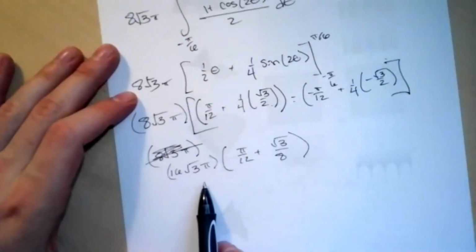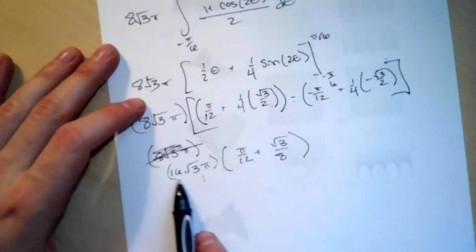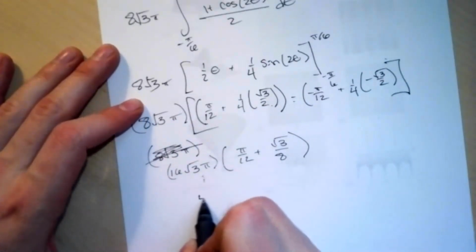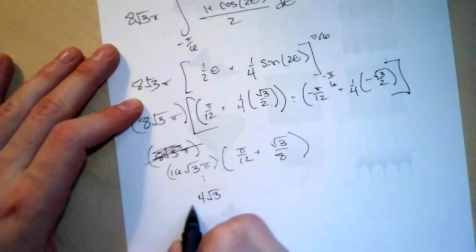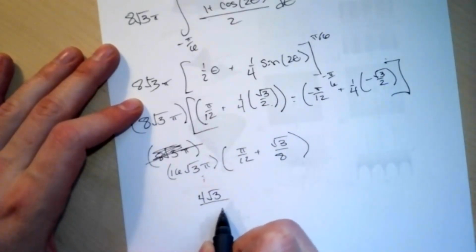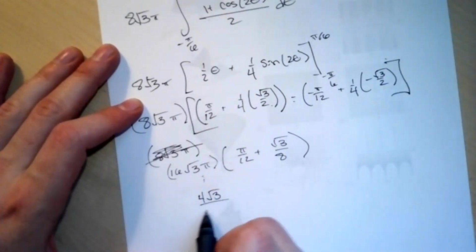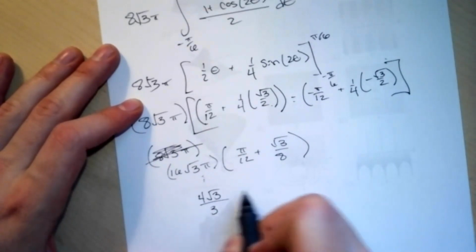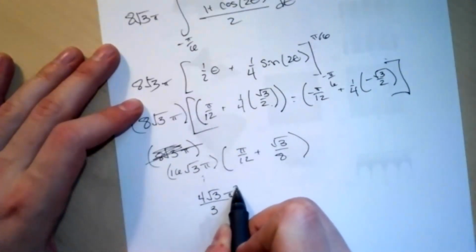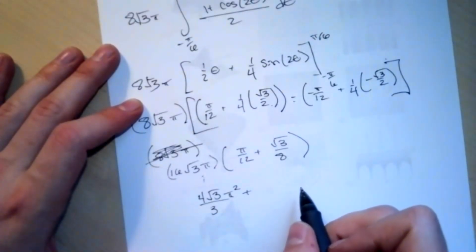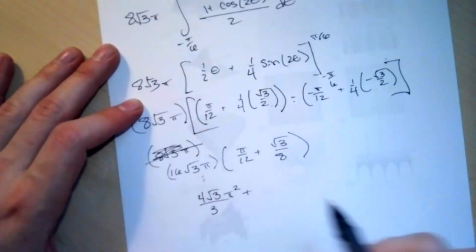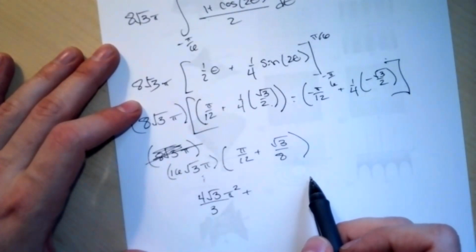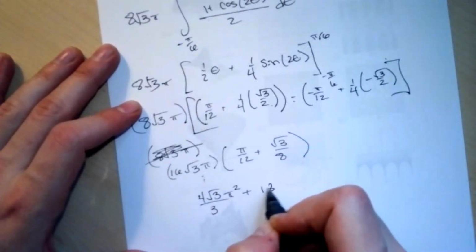And with this pi, we're going to get some pi squareds and some messy things. So 16 over 12 is 4/3. We'll have a pi squared plus root 3 times root 3 will now cancel. So 9 times 2 gives us 18.